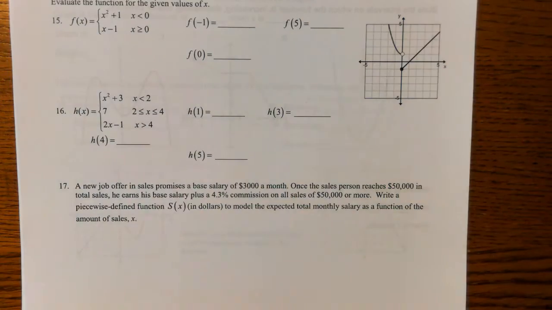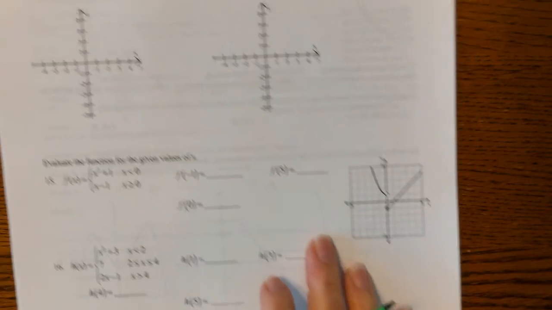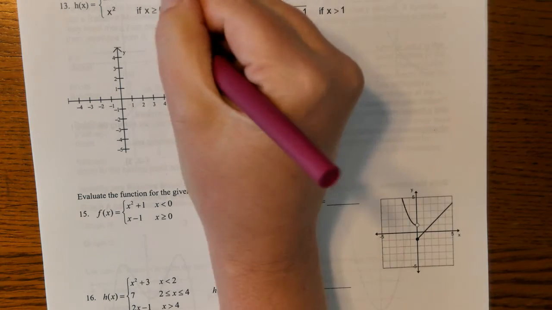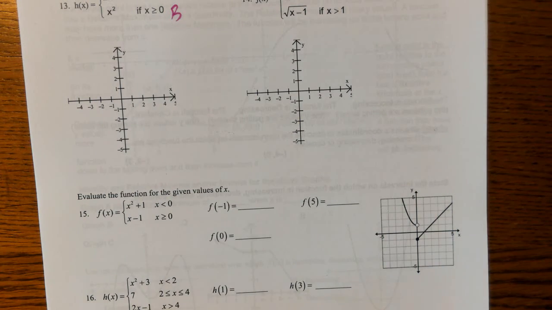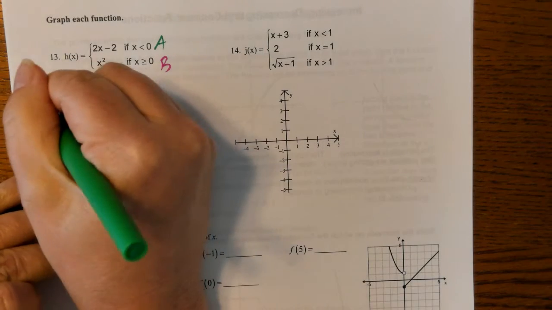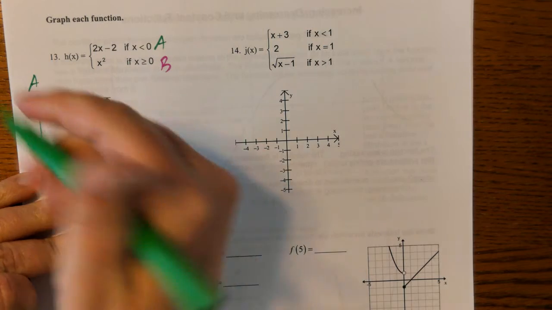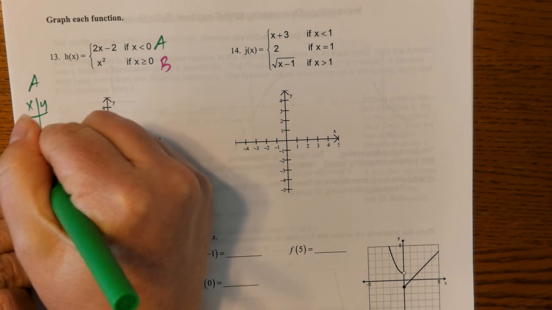Okay? All right, a couple other examples. I'm going to label these part A and part B. For part A, we're plugging in x values that are less than 0. So negative 3, negative 2, negative 1.